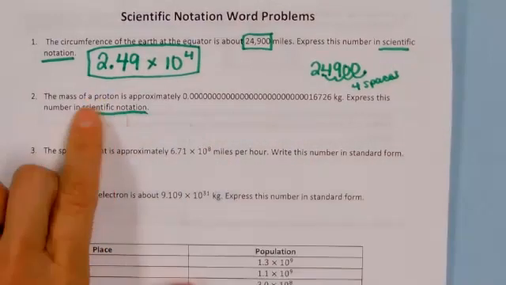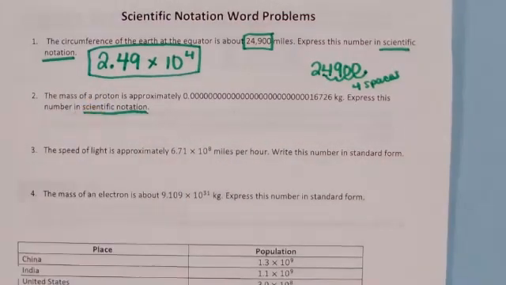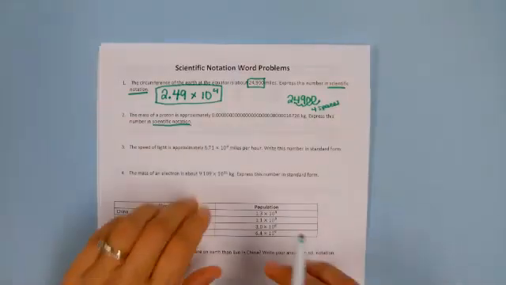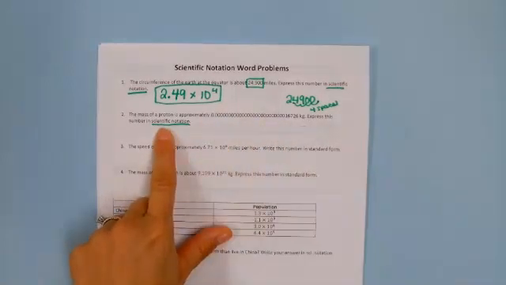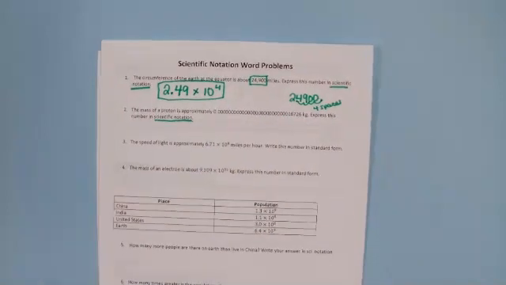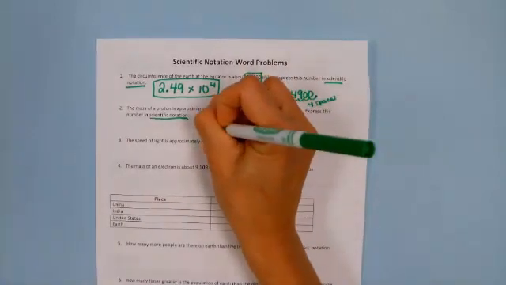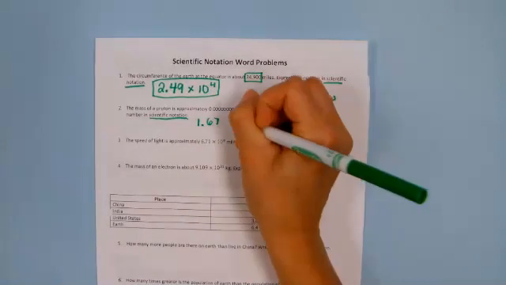Do you need to know what a proton is to answer this question? No. But a lot of us know it's in the nucleus of a cell. It's one of those little tiny pieces, all right? But what we need to know is this number right here needs to go in scientific notation. All right, where does the decimal go? It's going to go between the 1 and the 6. Let's go. 1.6726.